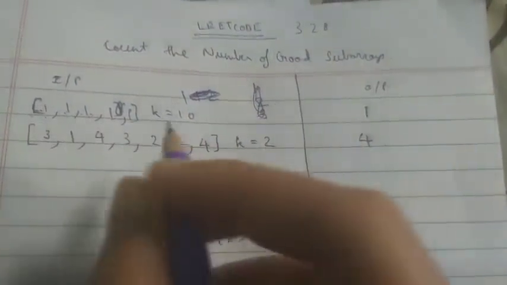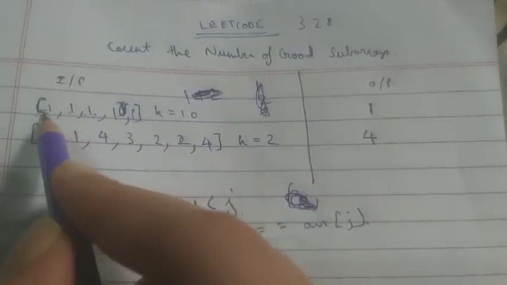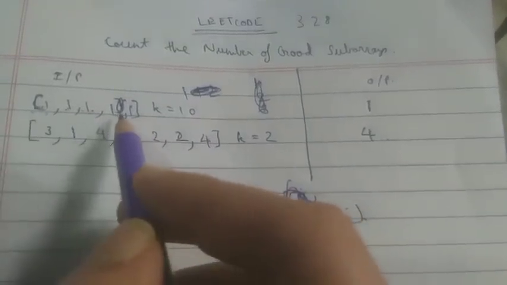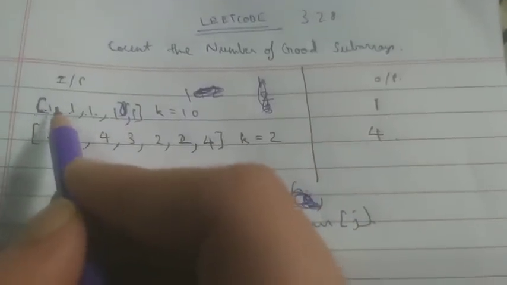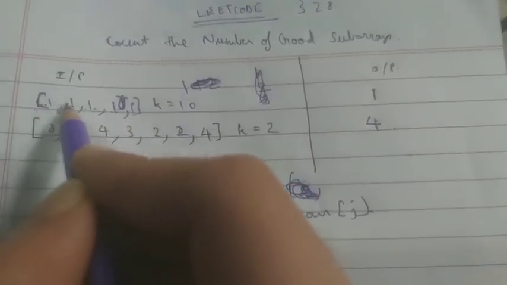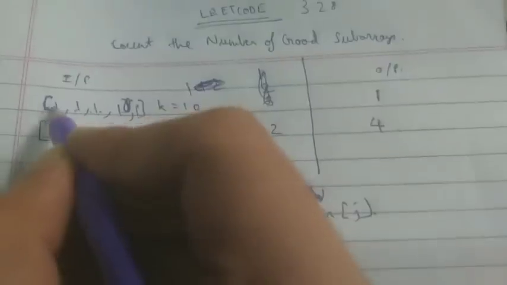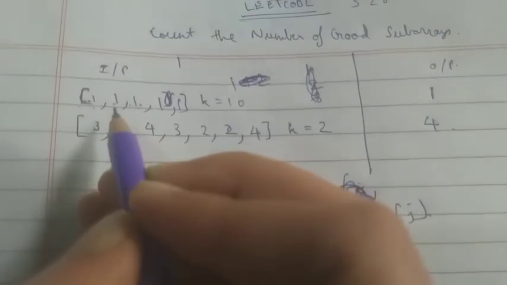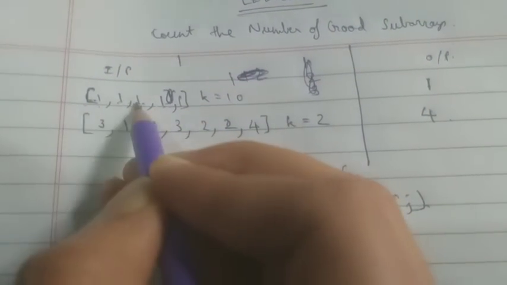Okay, so in this subarray, let's consider this whole array. For this there exists one pair, this is one pair, this one is one pair. Then for this element 1, that is 2, right?